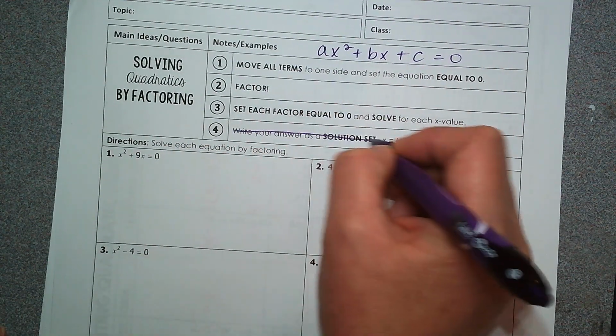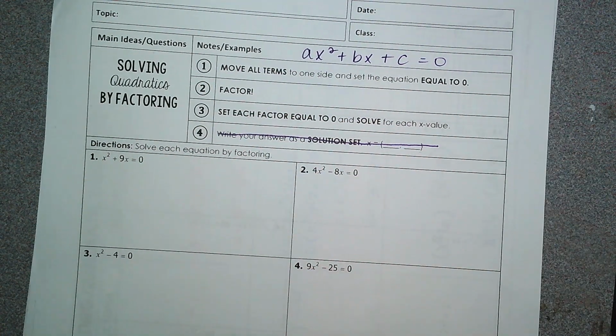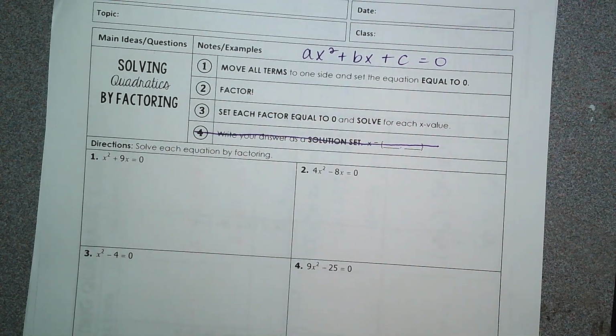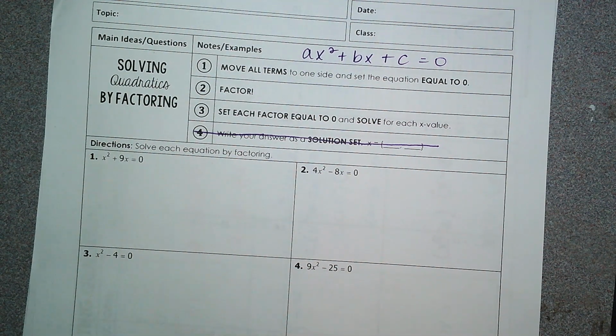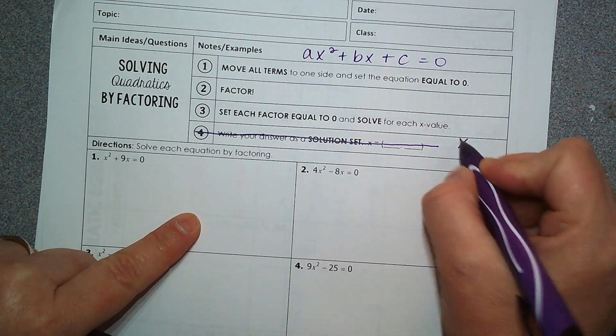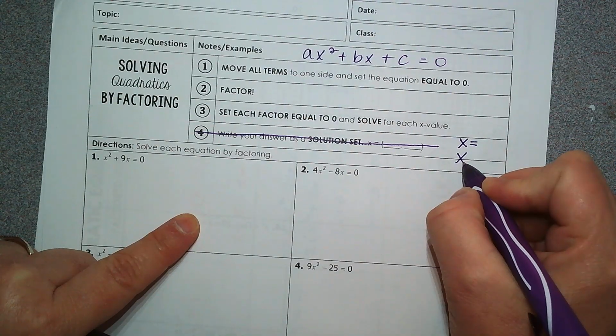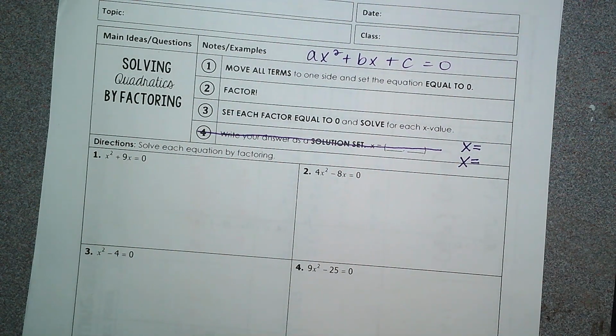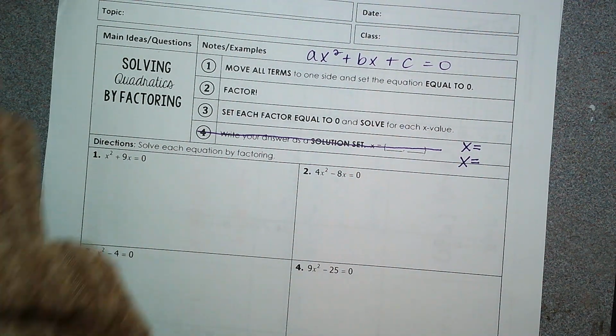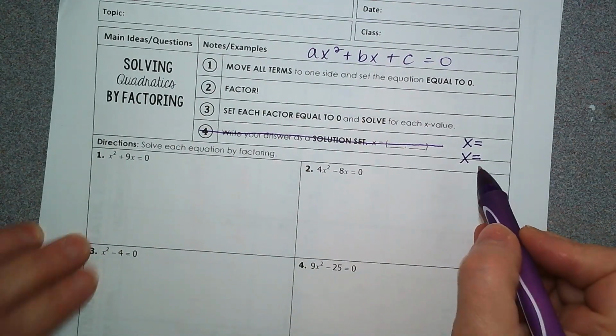You don't have to write your answers in a solution set like that. I don't want you to do that right now because you may get it confused with an ordered pair, and I don't want that to happen. The solutions are always x values. What's the difference between that and an ordered pair?